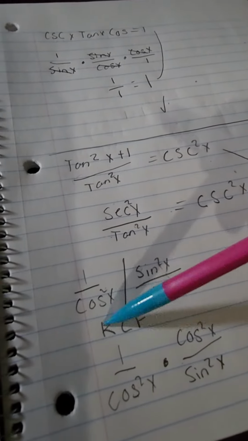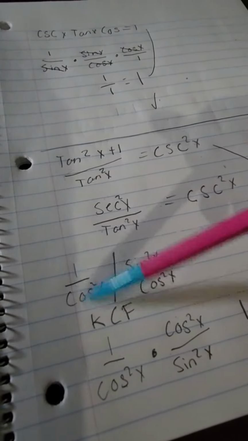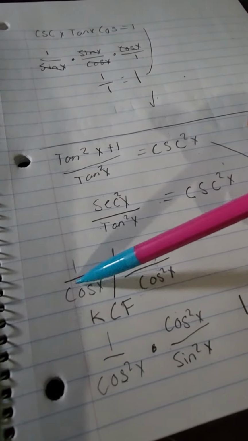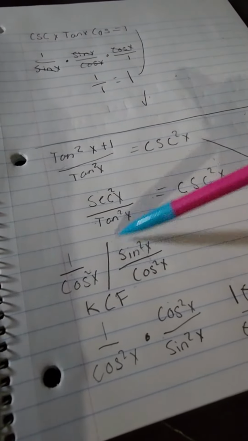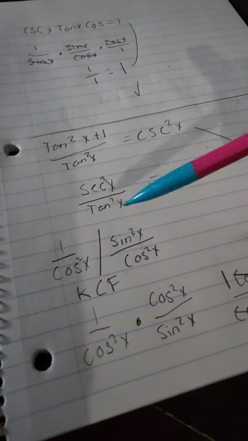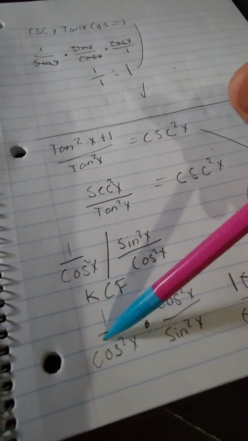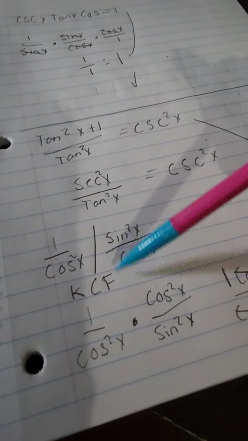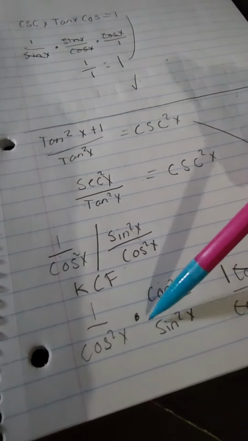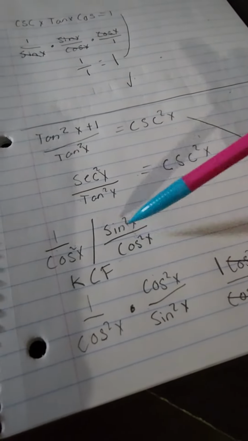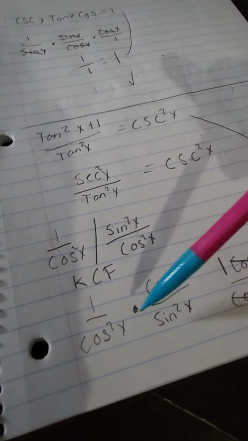Then we do keep, change, flip. Keep this one, because they're both fractions and it's dividing a fraction by a fraction. So keep, change, flip: 1 divided by cosine x. Keep this one, change this one to multiplication, flip this one. Now cosine is going to be on top, right?